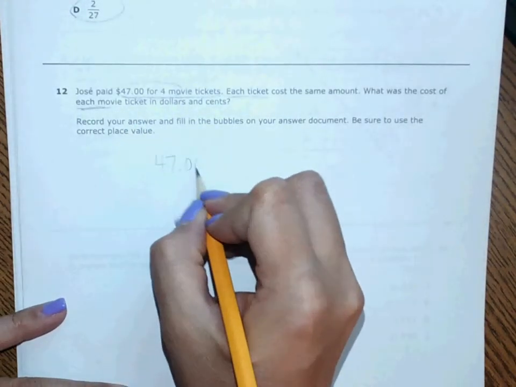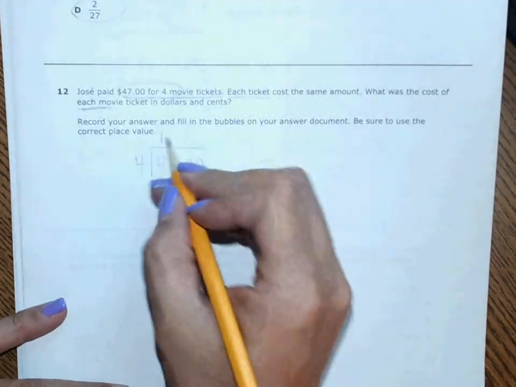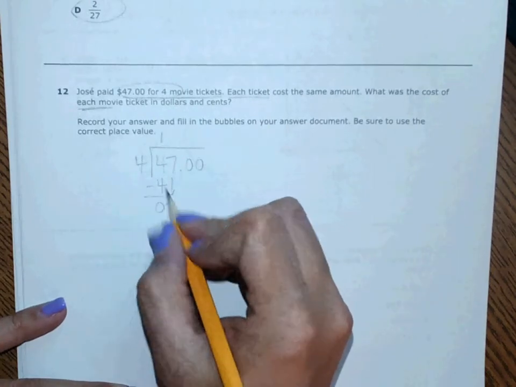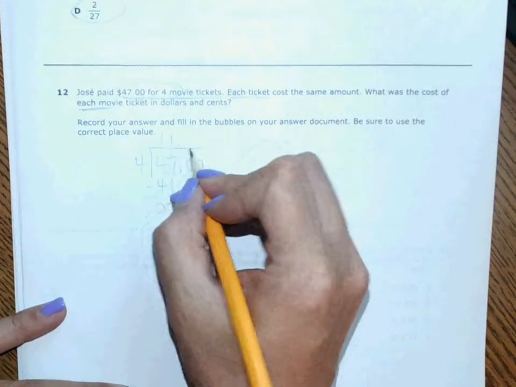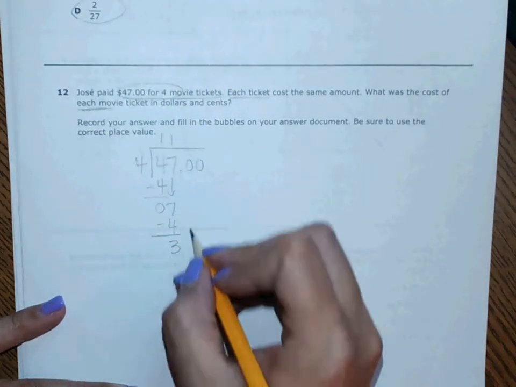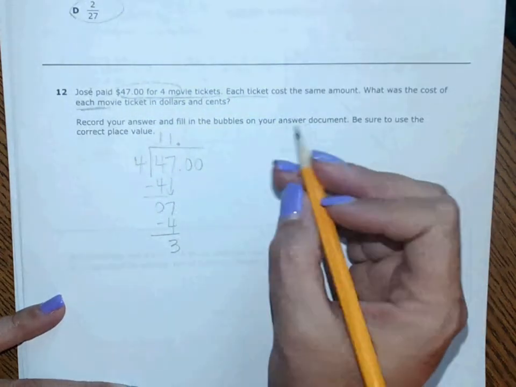$47 divided by 4. 4 into 4 is 1 time. Subtract. Bring down the 7. 4 into 7 is also 1. That's 4 times. That's 3. Here I'm going to make sure to take my decimal up into my answer. I probably should have done that at the beginning.